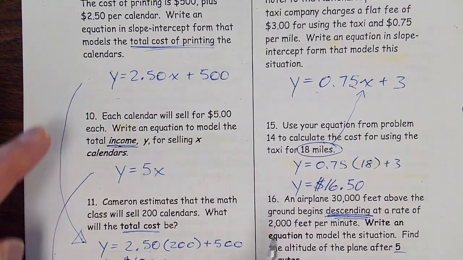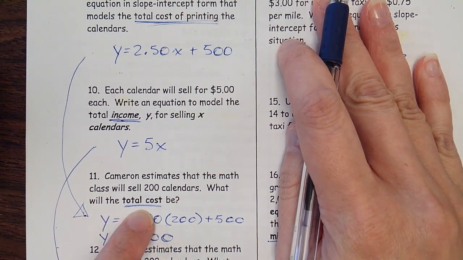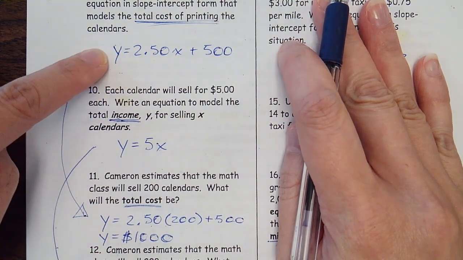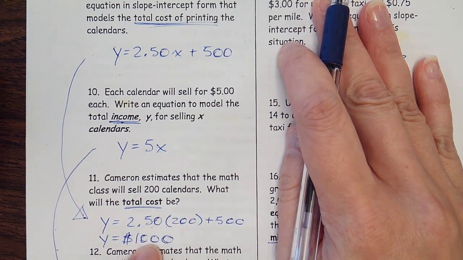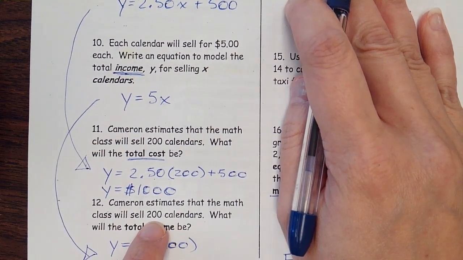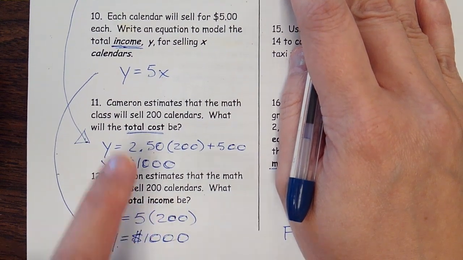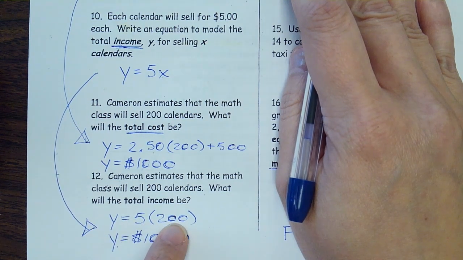So for number 11, notice it was asking you for the total cost. So I'm going to use this equation from number 9 to sub in 200. And so to make 200 calendars, it's going to cost me $1,000. Similarly, if I can sell all 200 of them, I use this equation to figure out my income. $5 per calendar, 200 calendars, that's $1,000.